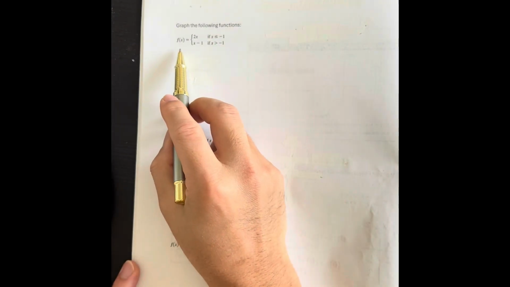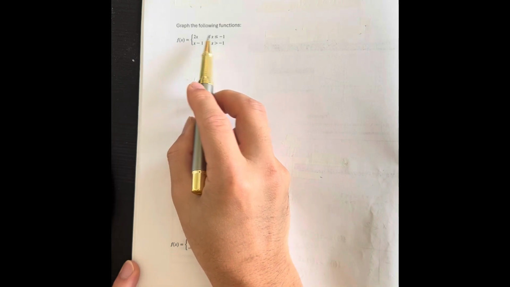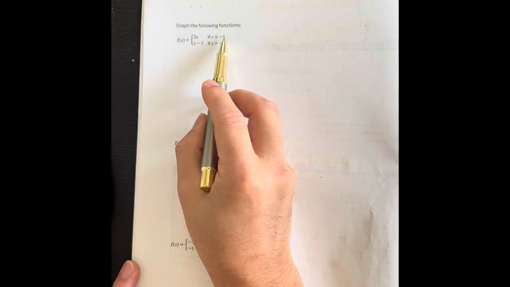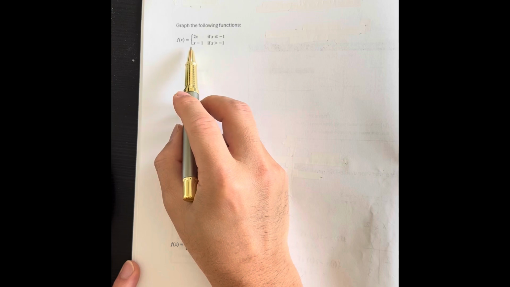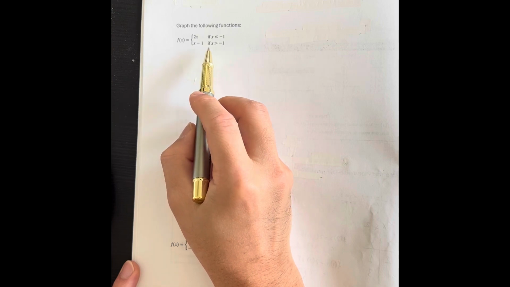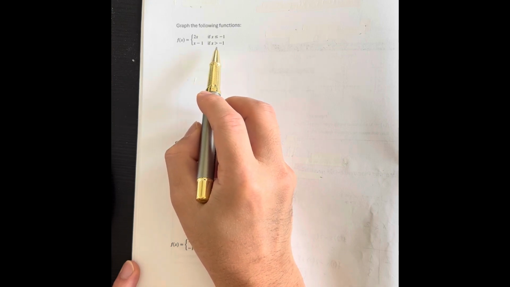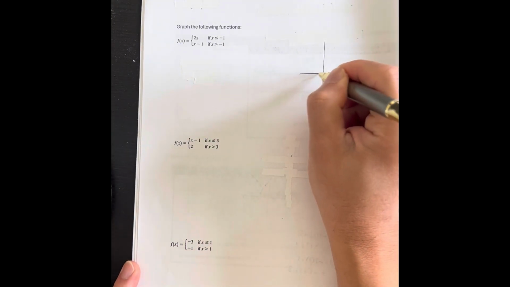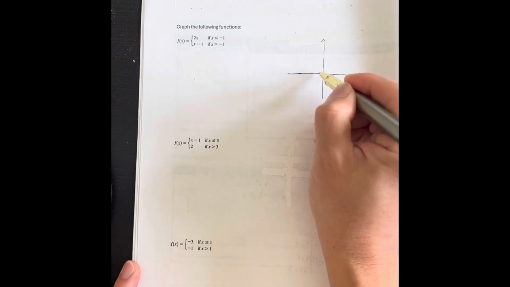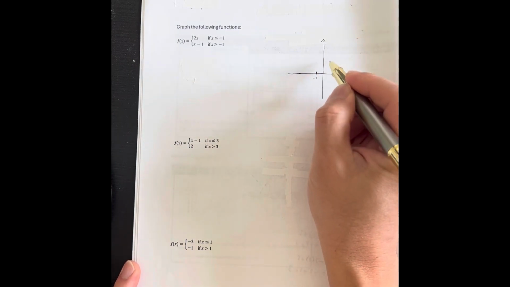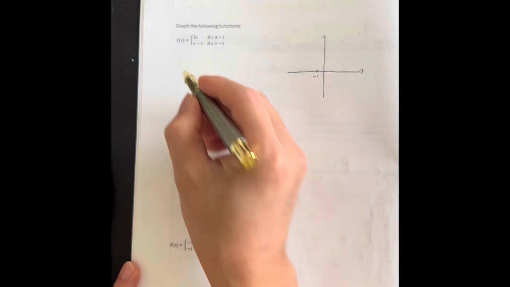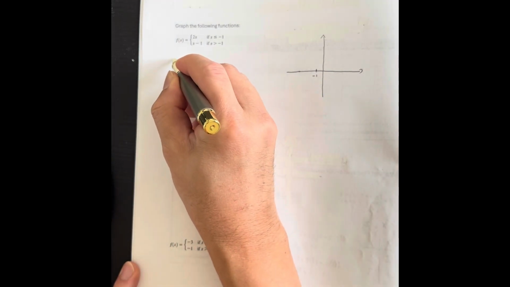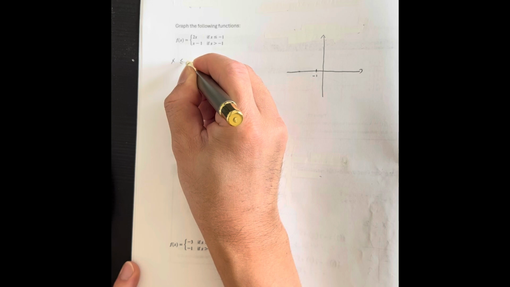This function f of x is defined as 2x if x is less than or equal to negative 1, and it's defined as x minus 1 if x is greater than negative 1. So at negative 1, that's where they look different. So let's do first x less than or equal to negative 1.